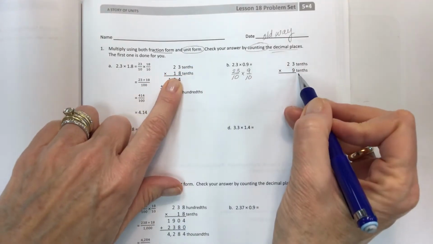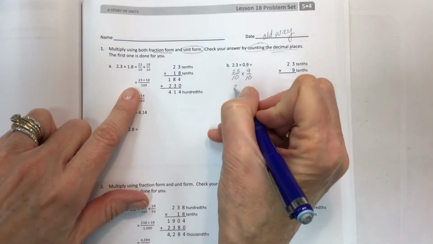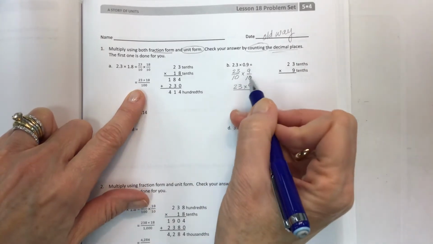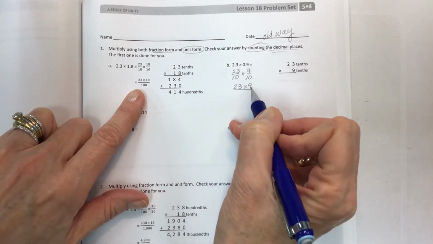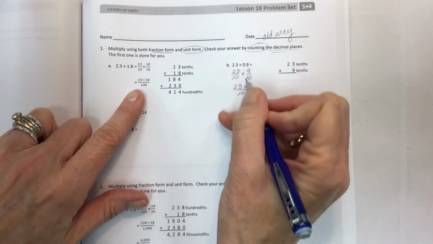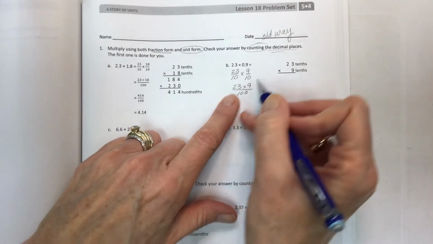We also have to rewrite. Remember how redundant this is? Yep, we're still rewriting things. Don't solve the 23 times 9 until you use the standard algorithm here, but you can solve your 10 times 10 for 100.